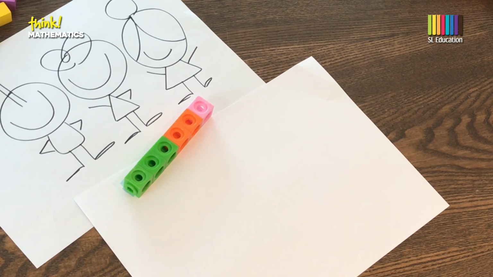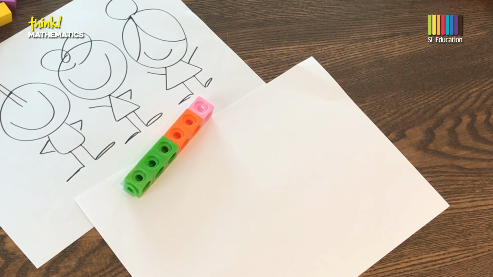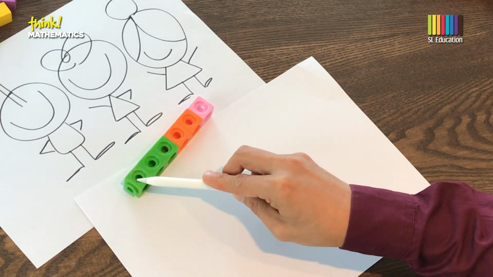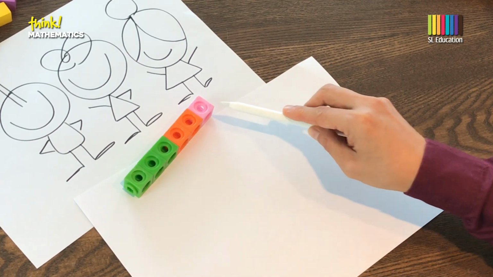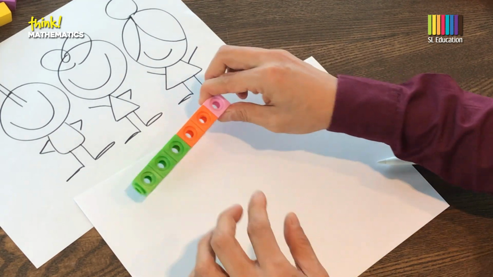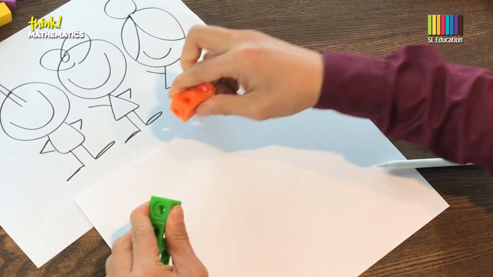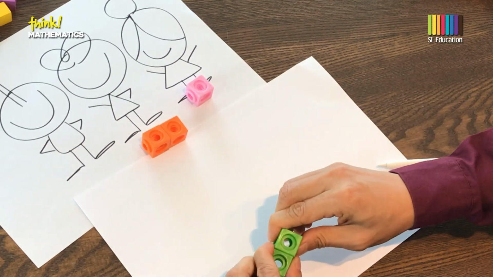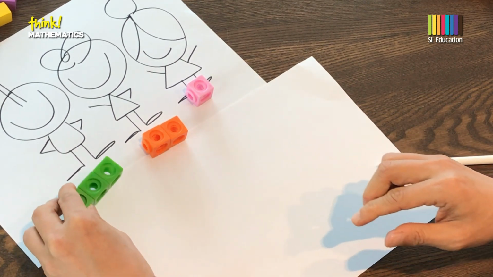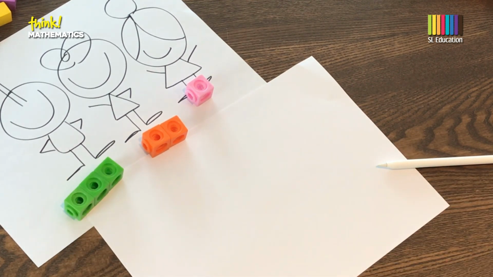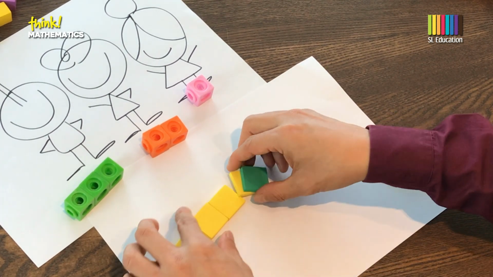Method 1. We can use concrete materials to help us. That represents the bar of chocolate, and Bunny gets 1 slice. Maybe Curly gets 2, and Spiky gets 3. We can also use square pieces like that.